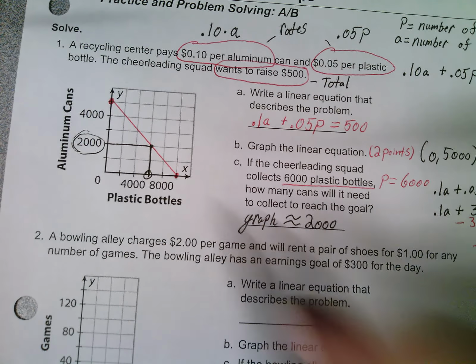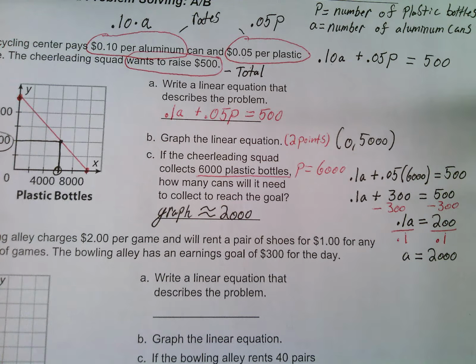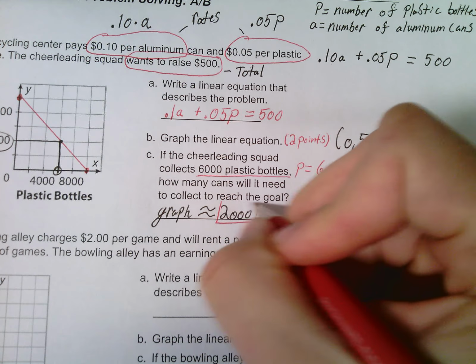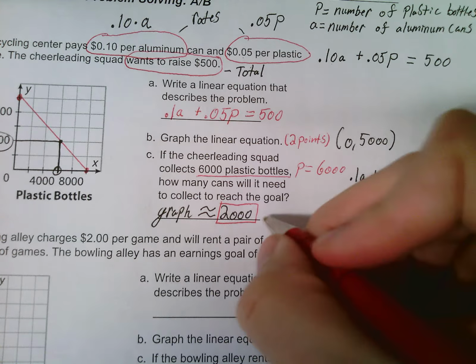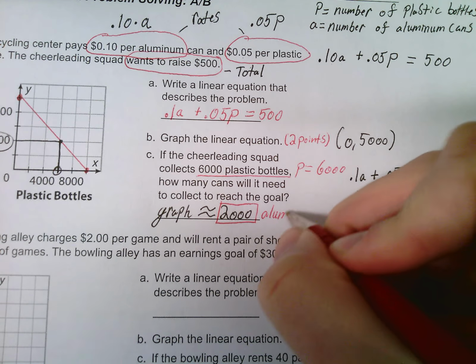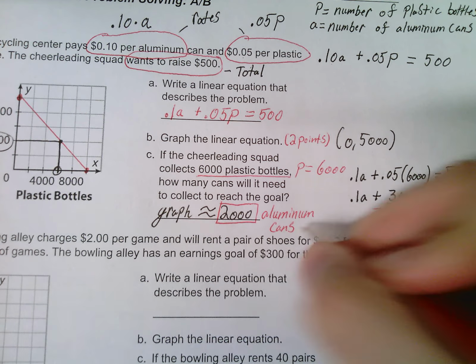So our graph was actually pretty good here. We did get an approximate solution of 2,000 here, and our exact answer is 2,000. So we can say that yes, this is in fact exactly 2,000. And 2,000 what is probably the right answer. 2,000 aluminum cans. Always important not to forget your label.